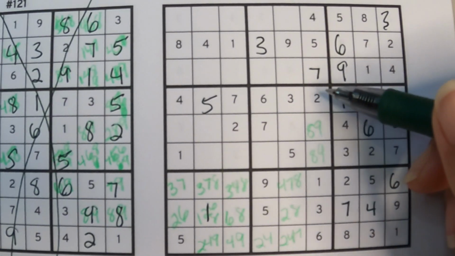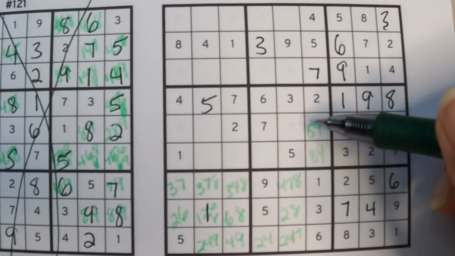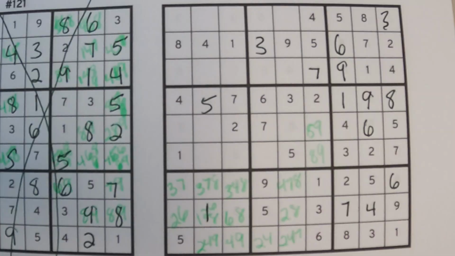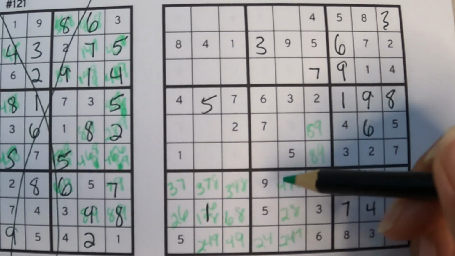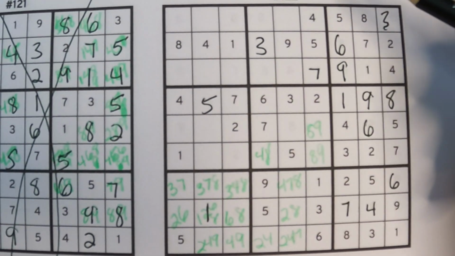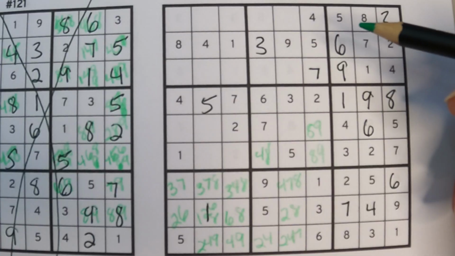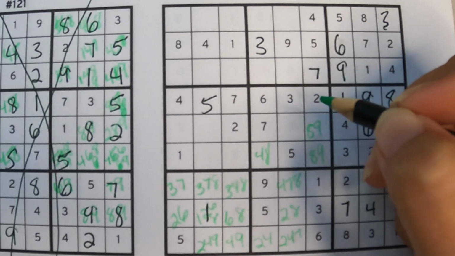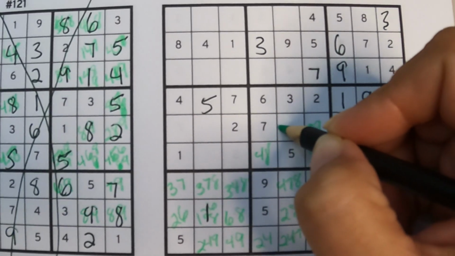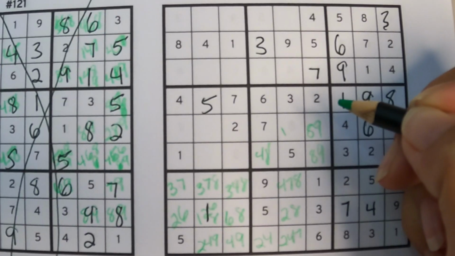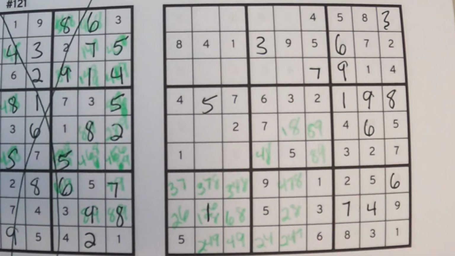For this box, we're missing 1, 4, 8, and 9. We've got a 1 and 9 here, so 4, 8. 9 here, 4 here, so 1, 8.